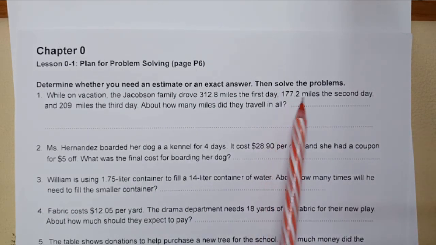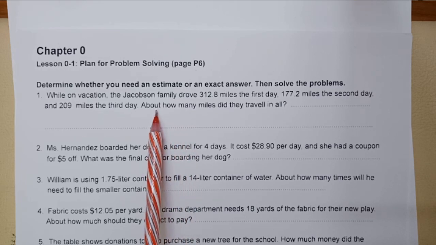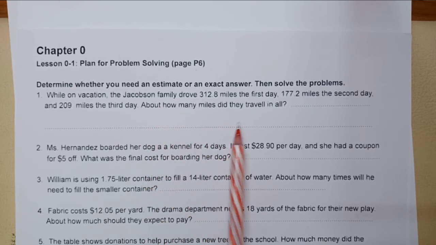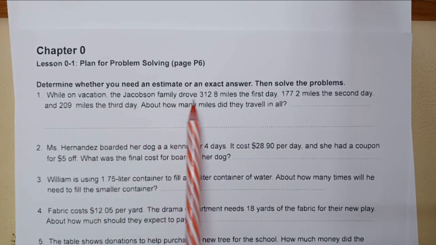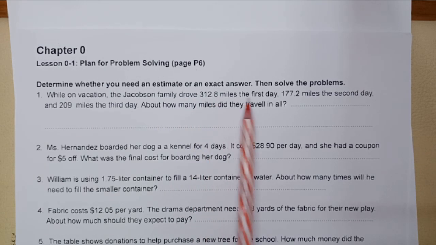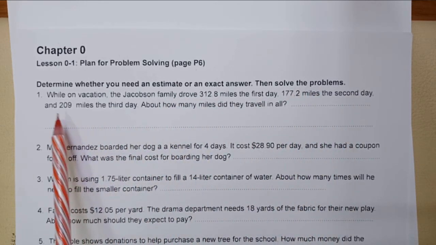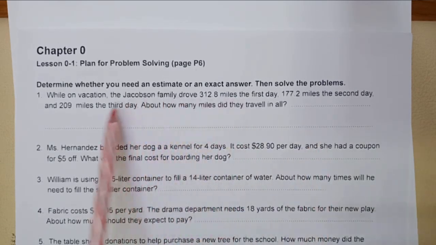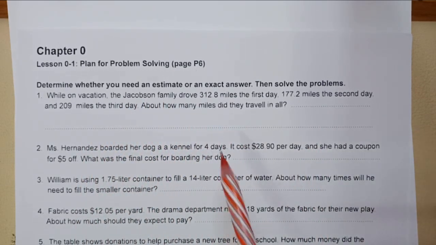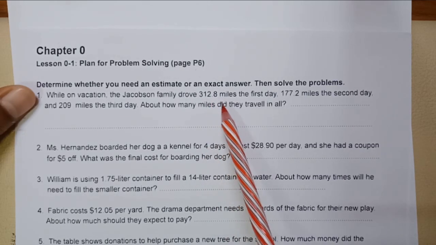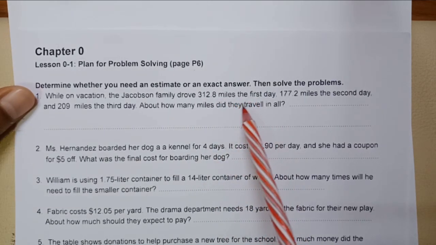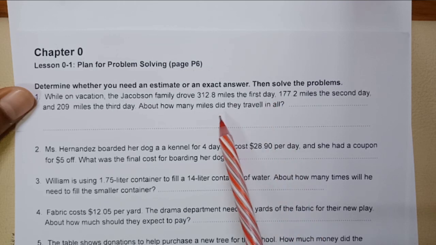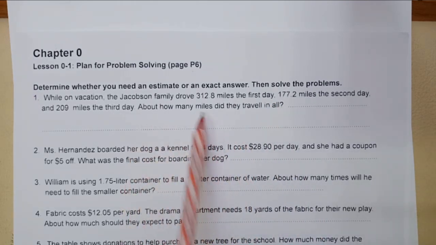Now, I've started to solve the problem a while ago. This is the estimate, so estimate answer. Look at the situation first. Drove this many miles the first day, second day, and the third day. How many miles did it drive in all? You just add these three together, and you can estimate the answer to a whole number. It's either rounding up or rounding down depending on the decimal point that you will have. So an estimated answer.